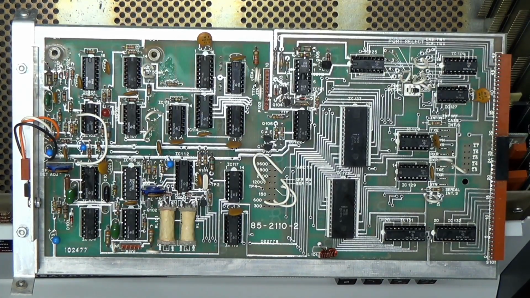Here is the H8-5 console, serial I/O, and cassette tape interface card. And oh, it is something, isn't it?